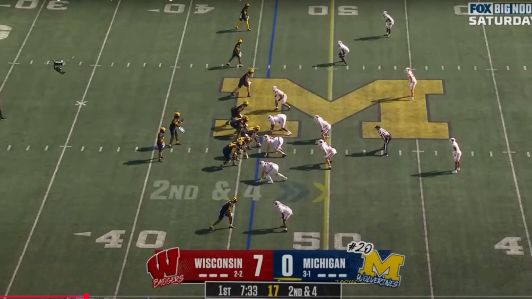I think this is something they worked on with Bryce Underwood during the bye week. Let's look at his head here, pre-snap. The majority of what's going on here is pre-snap. Wisconsin is going to blitz. Actually, I don't know if both of these guys or if only he's going to blitz.